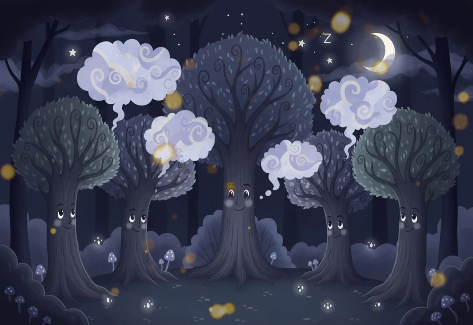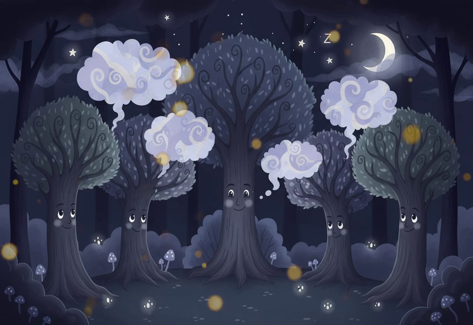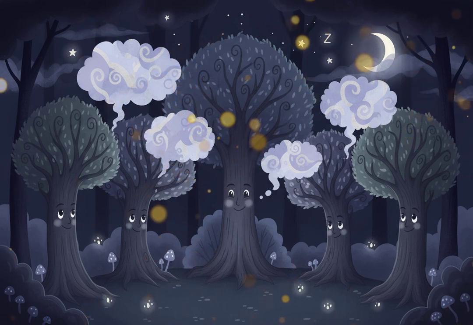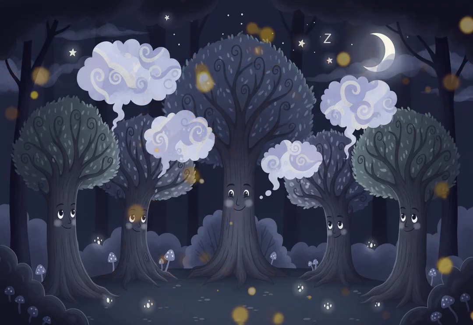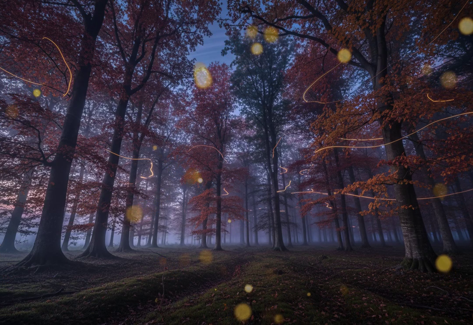In this ever-evolving landscape, the partnerships between trees and fungi remind us of the importance of connection, not just in nature, but in our lives as well. As we cultivate our relationships with each other and the world around us, we honor the wisdom of the forest, where collaboration and support are the lifeblood of existence.